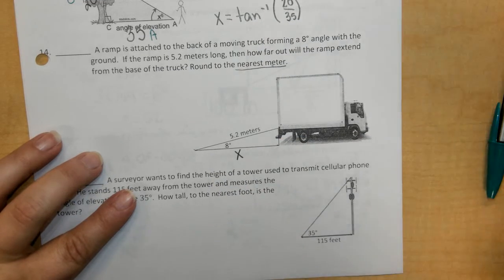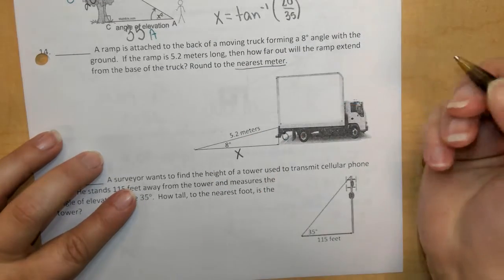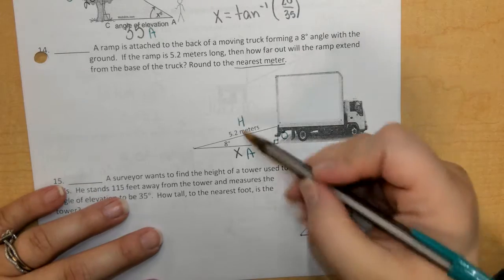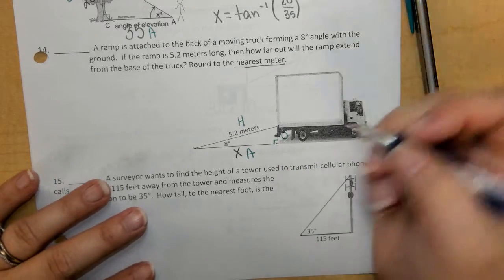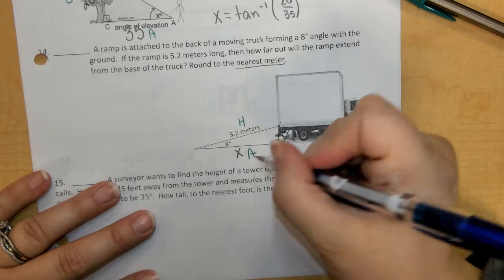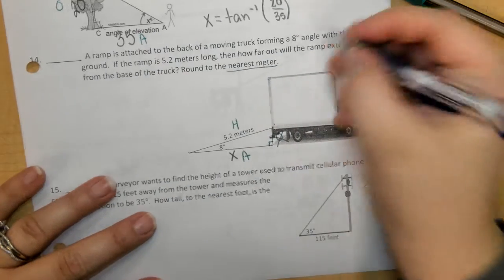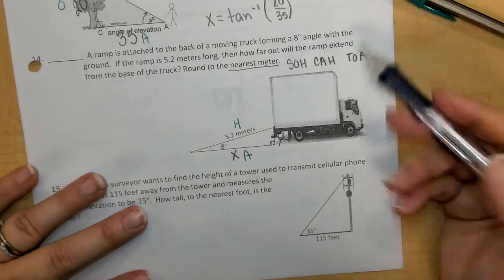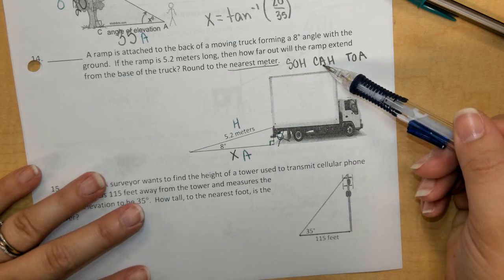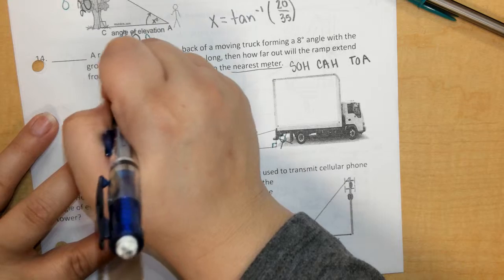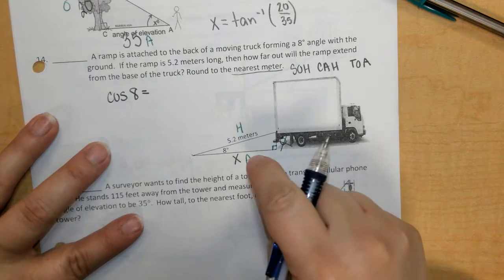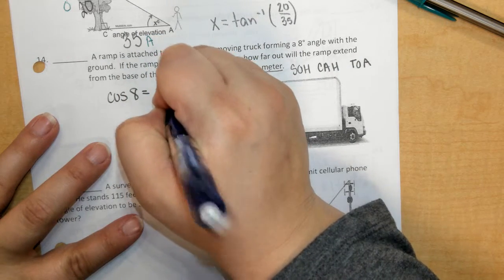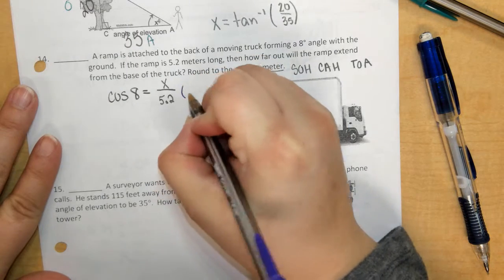Okay, so from angle 8, this is your opposite, your adjacent, and this is your right angle. So this is your hypotenuse. Which one of these do I not need? And that would be my O. So if I'm looking at A and H, which one of these has A and H? Well, that would be cosine. So I would say cosine of 8 degrees equals adjacent over hypotenuse. And then to solve that, we would multiply both sides by 5.2.